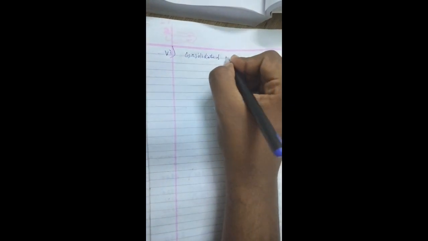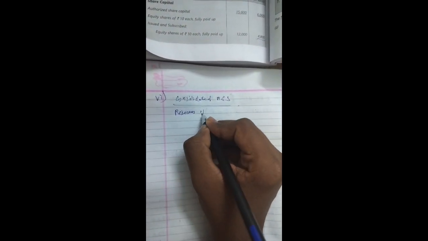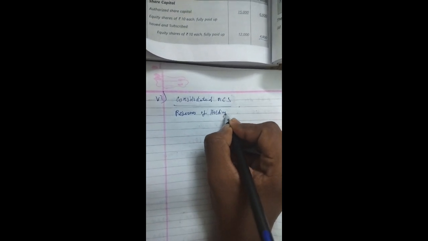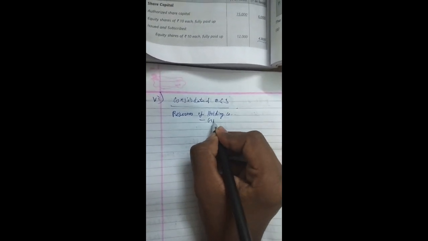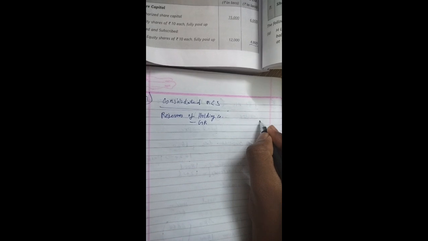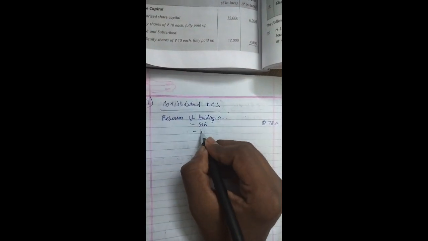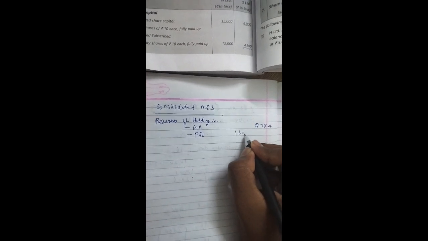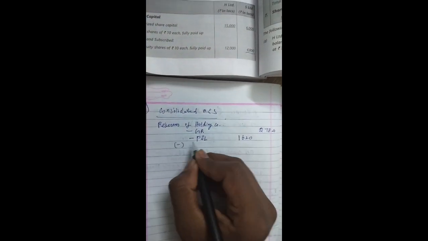Now consolidated reserves and surplus. First we need to add holding company reserves. General reserve, how much? 2,784. P&L of holding, how much? 1,620. Here we need to reduce in P&L.